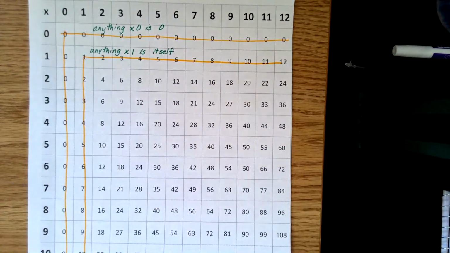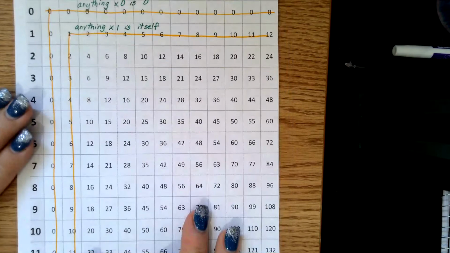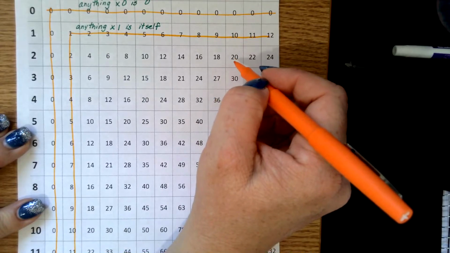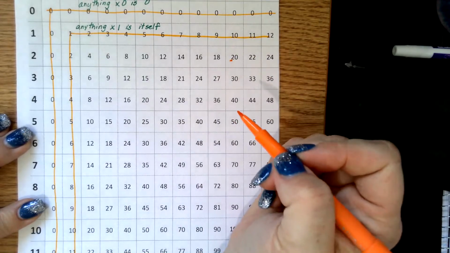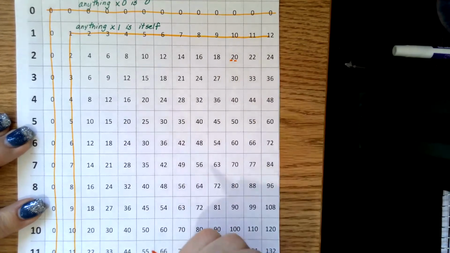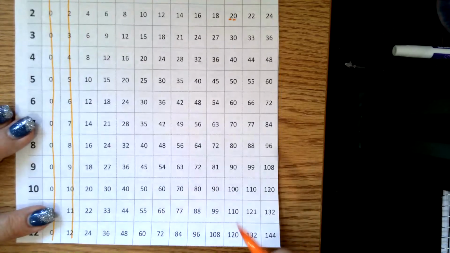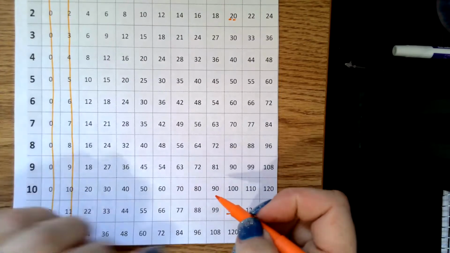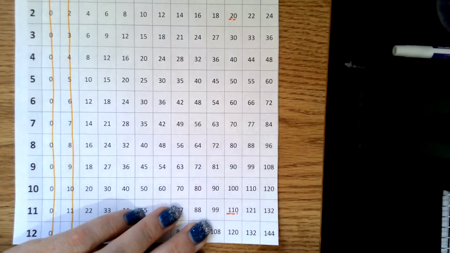Now, there are some other really cool patterns that we can see on our multiplication charts. For instance, patterns of tens. We know that any number times 10 is going to be the number with a 0 in the ones place. Even when we get down here to 11 times 10, it's just 11 with a 0 in the ones place. 10 times 10 is just 10 with a 0 in the ones place. 12 times 10 is just 12 with a 0 in the ones place.